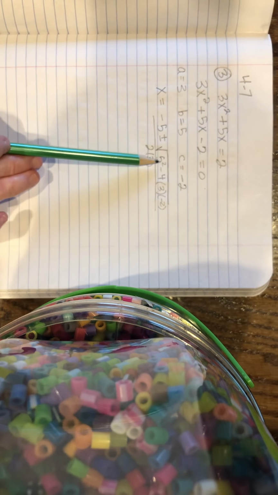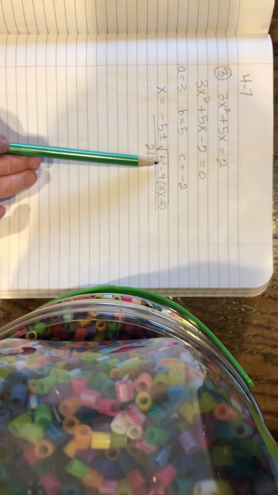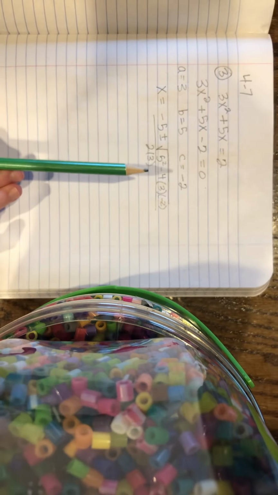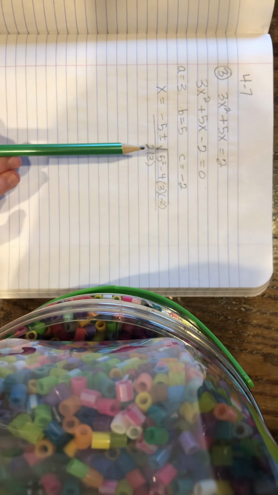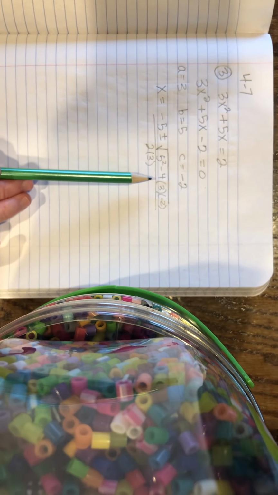Now, bonus question, the value that goes under the square root symbol in my quadratic formula has its own special name. And the value of this quantity determines how many roots we're going to have. The term for that is called the discriminant. So I'm going to start by simplifying my discriminant first.